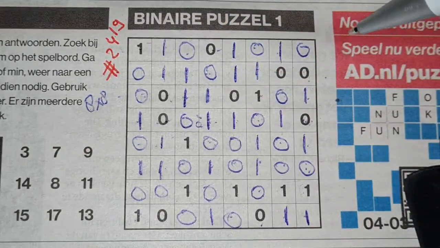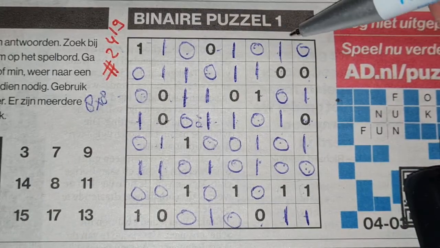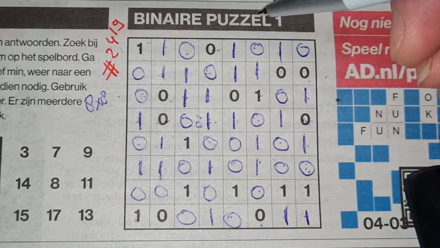Wow! 3 minutes without any comparing. I like this one. I like this binary one.